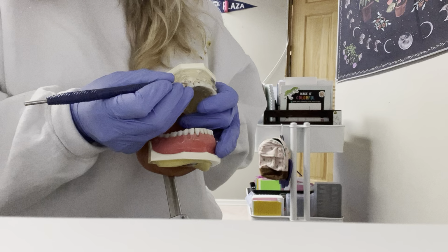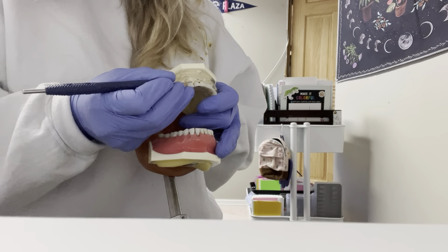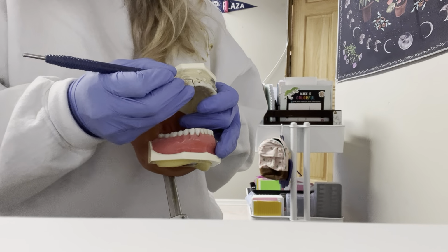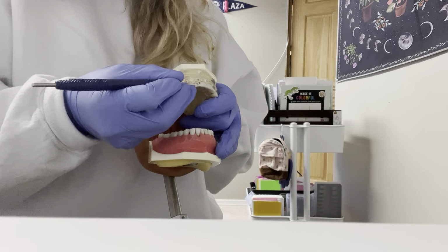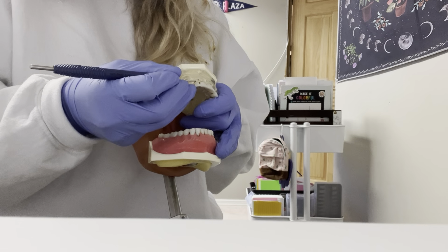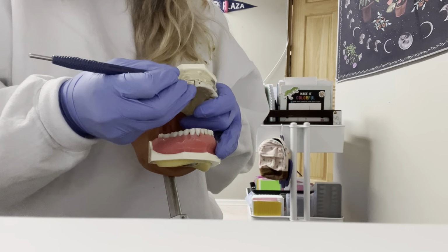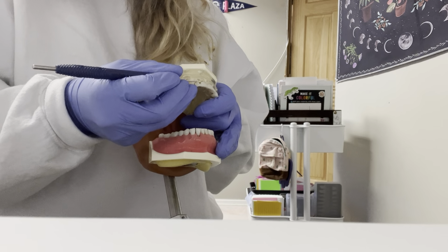Probing will also indicate if there's any inflammation. If there is significant inflammation, some patients will bleed. Always do the walking method, end on an angle.